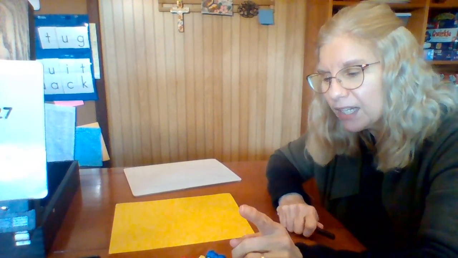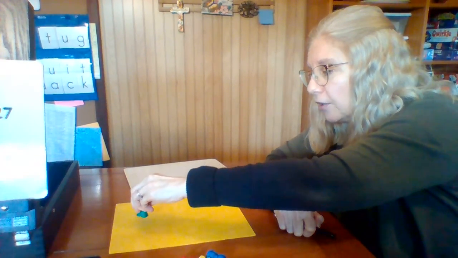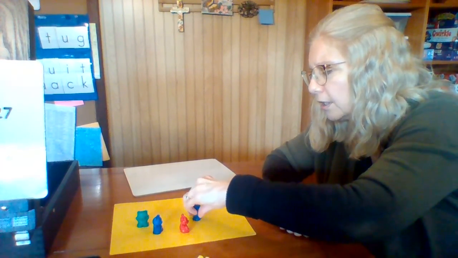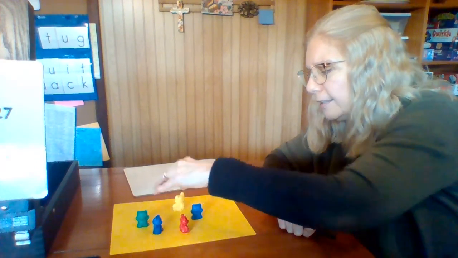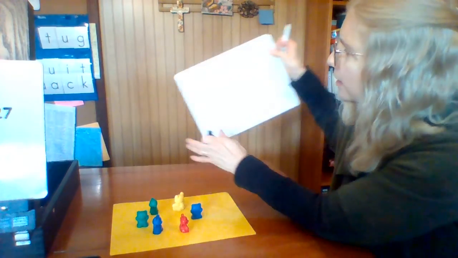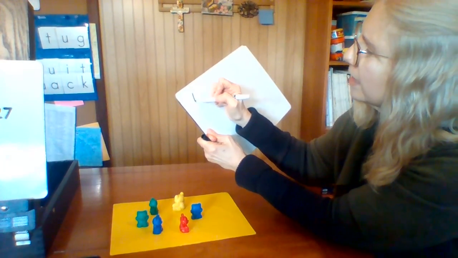That is so fun. Okay, so let's have 6 bears go on the merry-go-round. Okay, so you need to put them in a circle. Ready? 1, 2, 3, 4, 5, 6. So we need to put a 6 down first. So we have 6 bears on there.